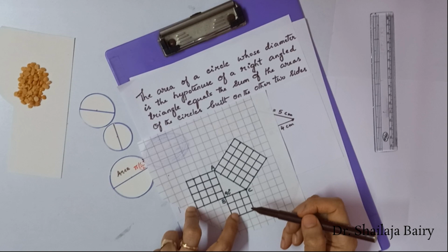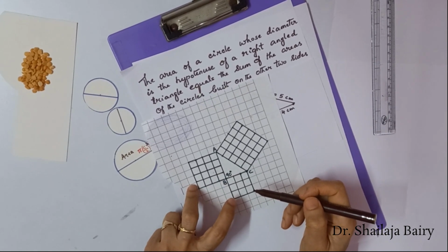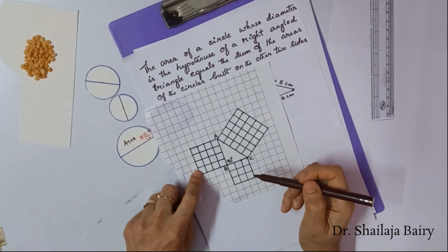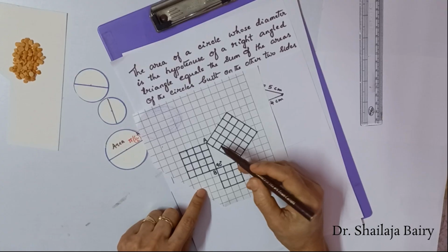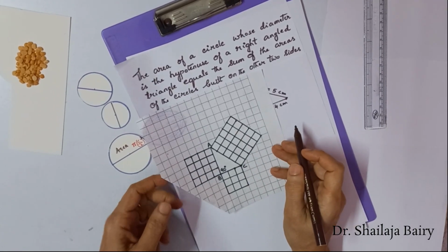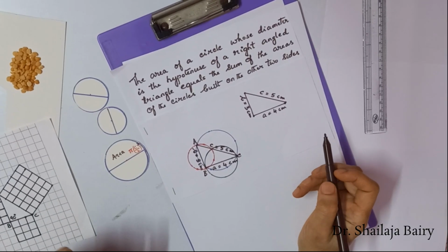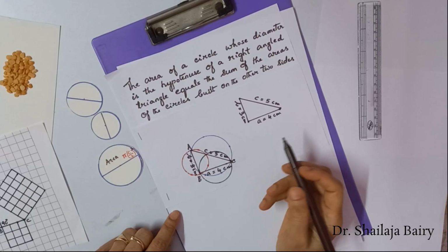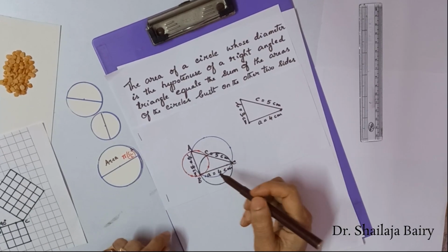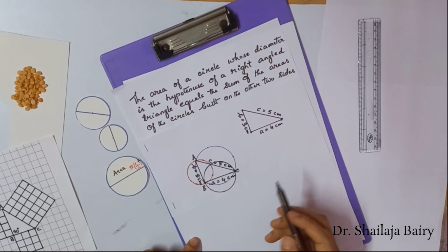So here 3 into 3, 9 square units, is the square on the base, and 16 square units is the square on the height, and 25 square units is the square on the hypotenuse. Let's start from this and we will arrive at the area of the circle with the hypotenuse as the diameter being the sum of the other two circles having the other two sides as the diameter.